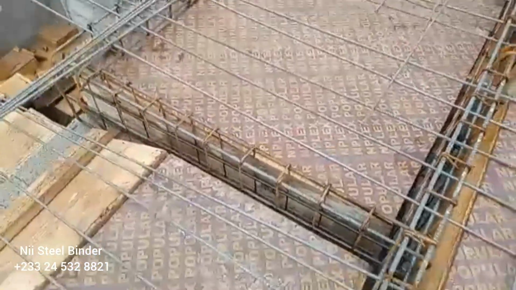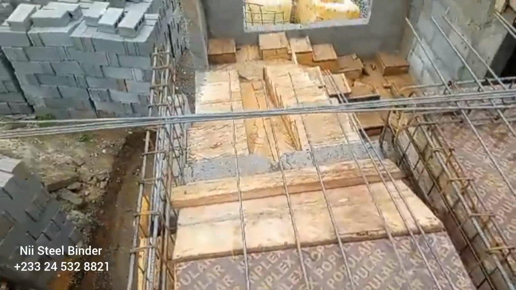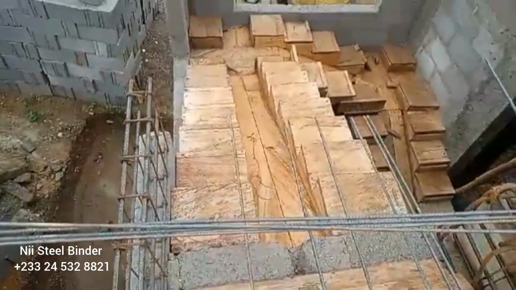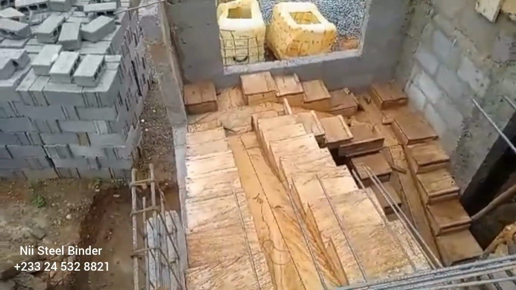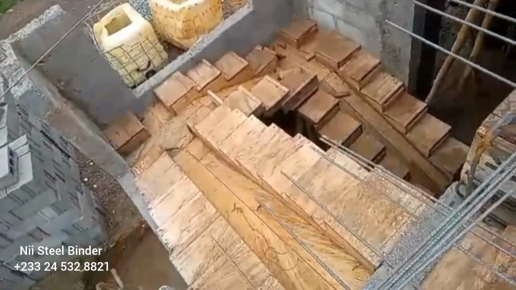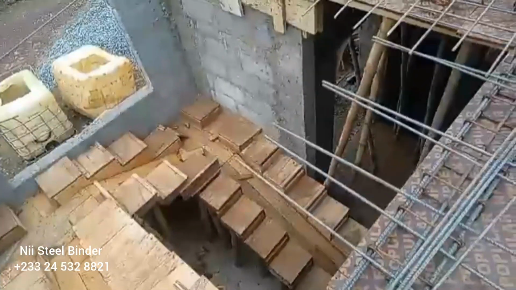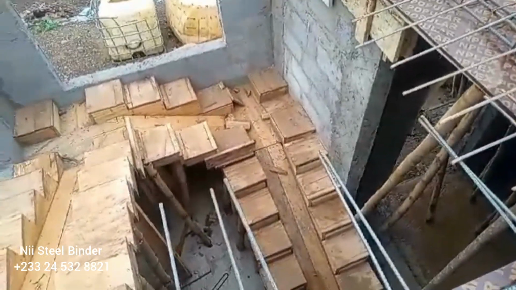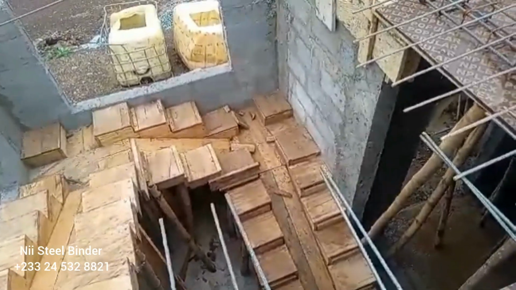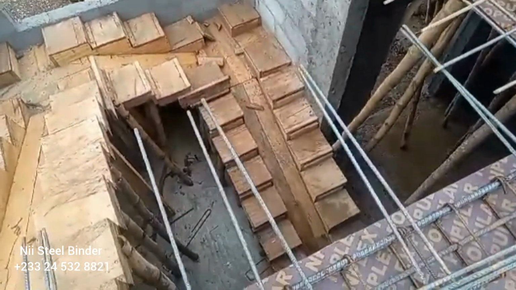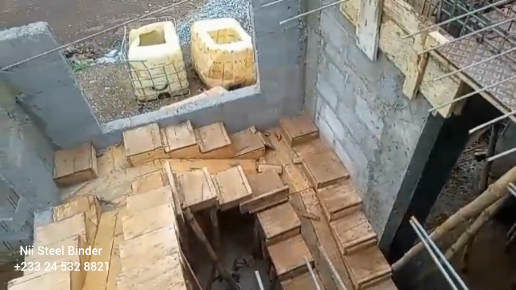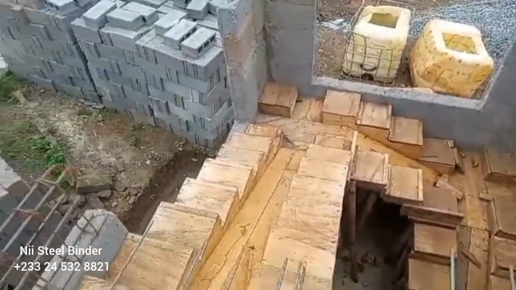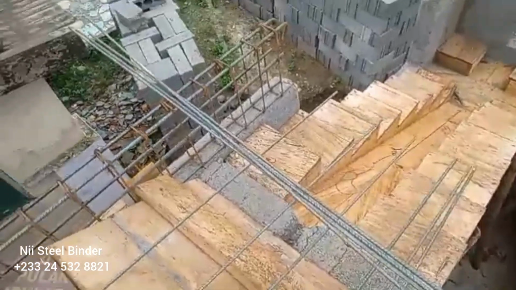So after we complete it, you will see what we are talking about. Have you seen the steps? See the staircase, just there. There will be a light under. Yeah. Every bay with its light. Everything. It's a nice step. It's a nice step.